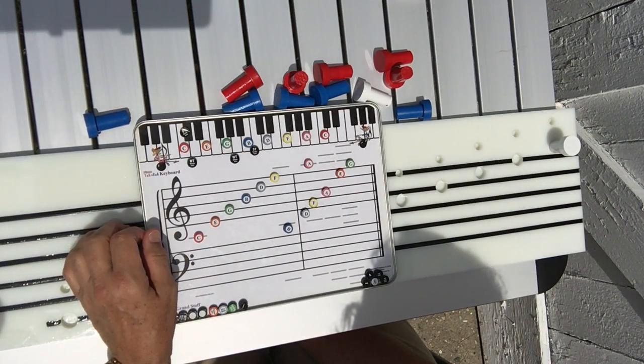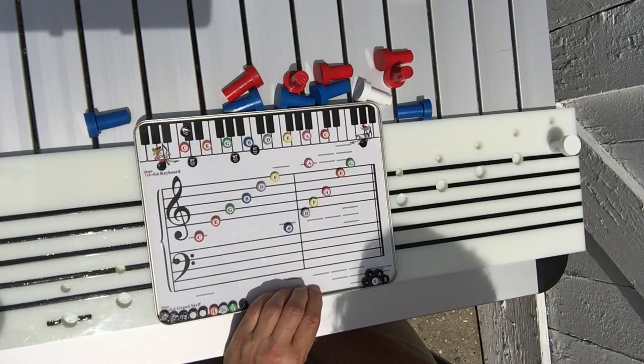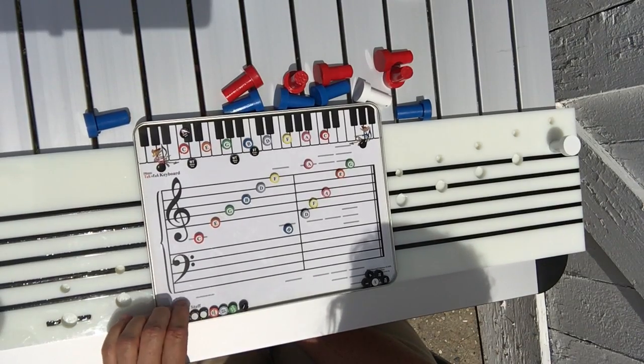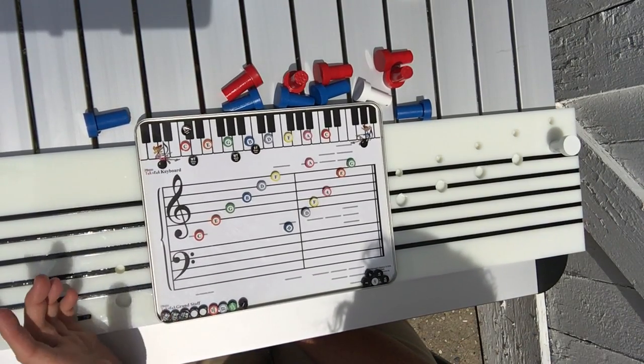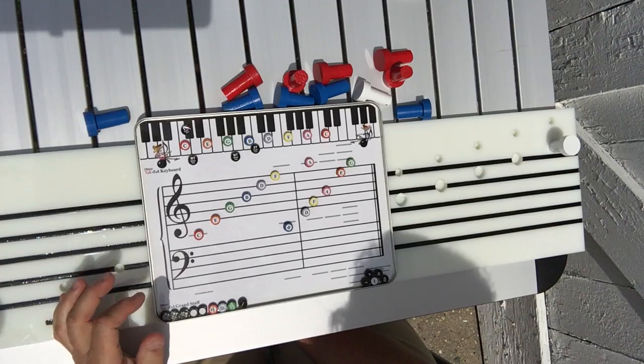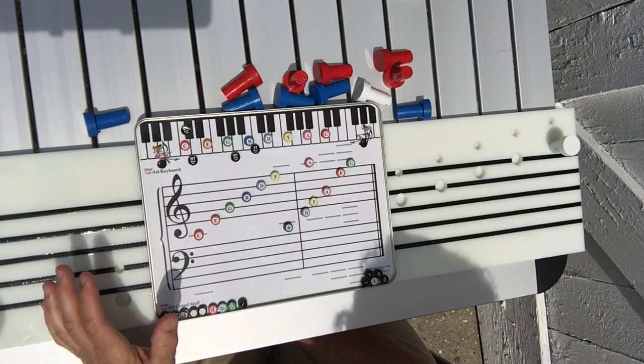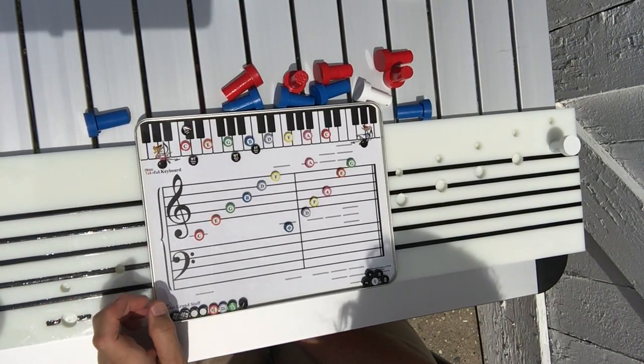A whole step, which is a Canadian invention. A piano teacher in Canada created this term. They're called whole tones in the British system. But a whole step or a whole tone is two half steps put together.